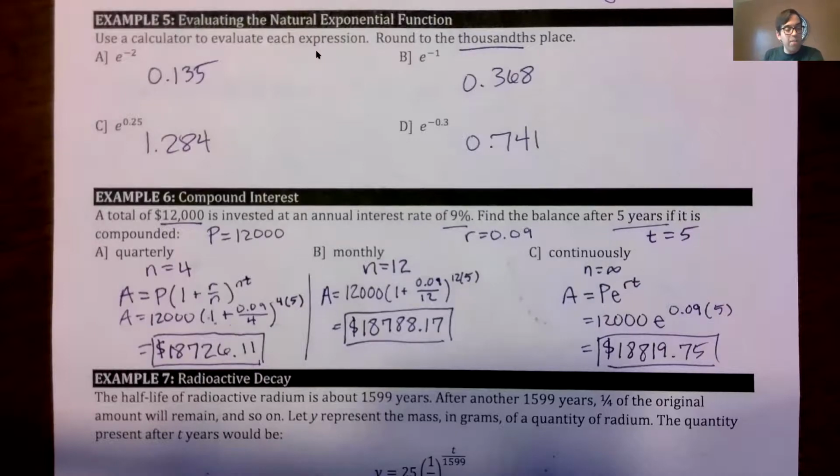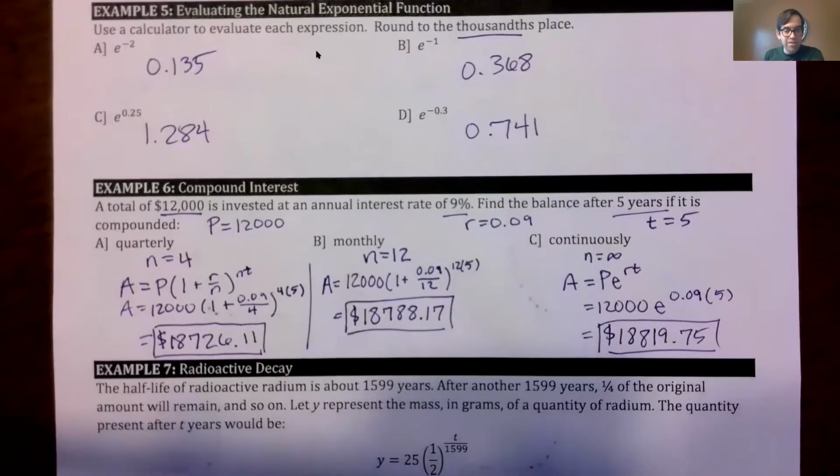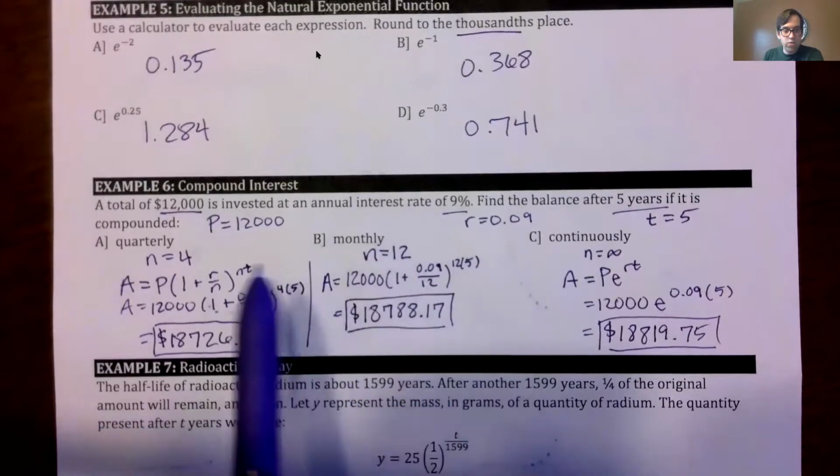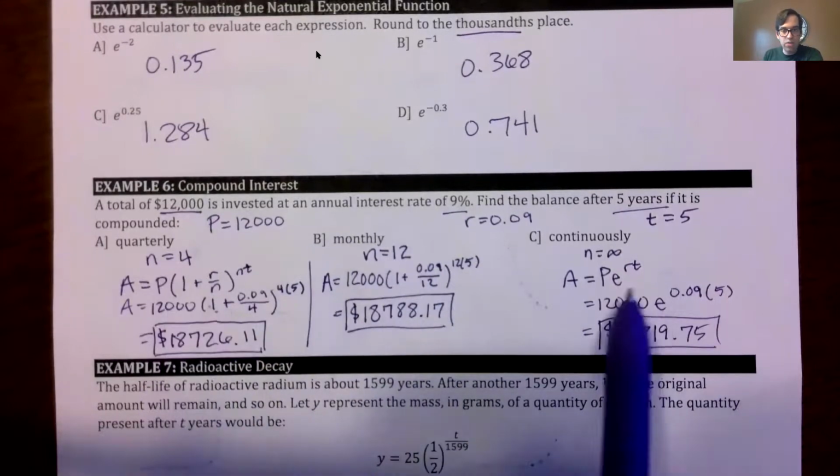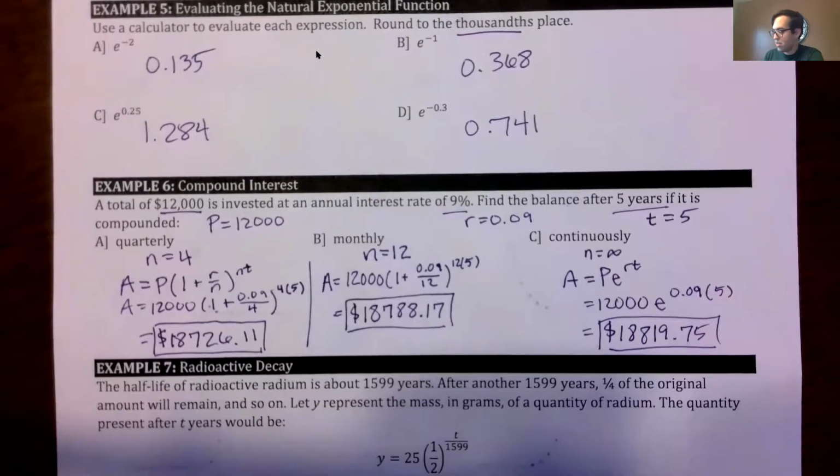So that's how compound interest works. Hopefully that makes sense. You've got those two formulas, and you use one formula when you have a specific n, and you use the other formula when you're compounding continuously.